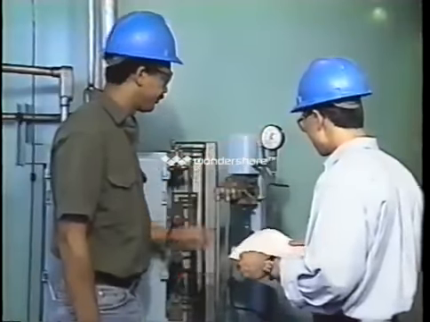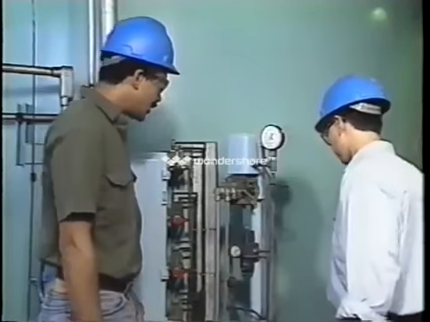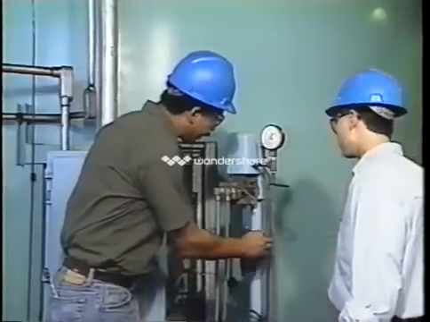You'll find additional information about reading loop diagrams, as well as the other information discussed in this videotape, in your workbook.